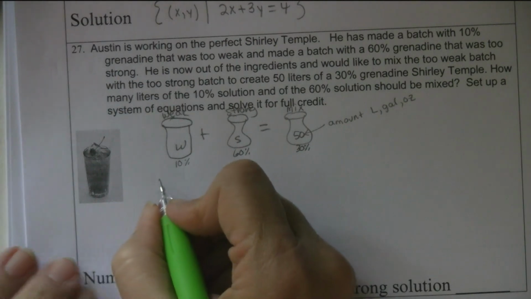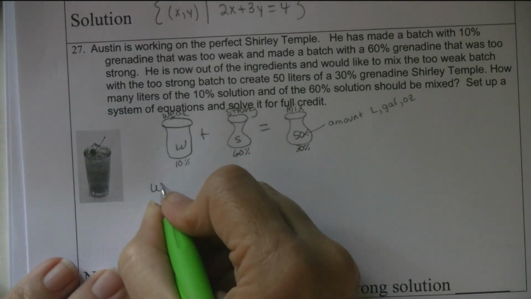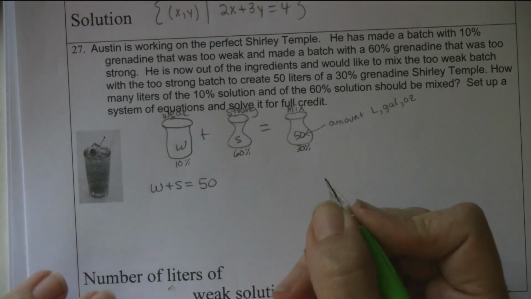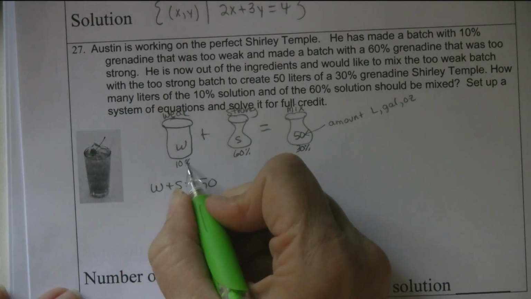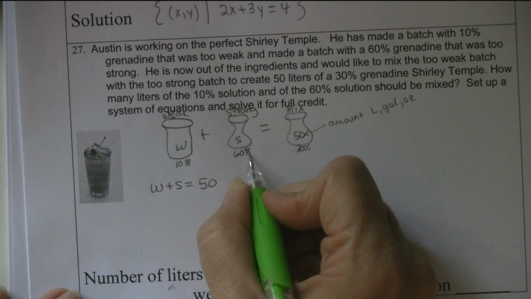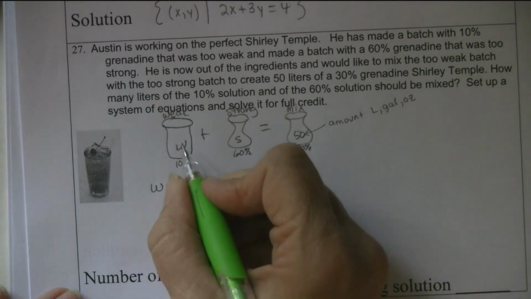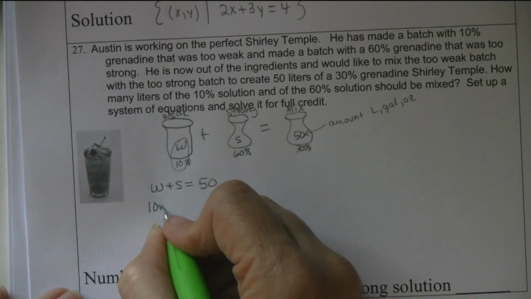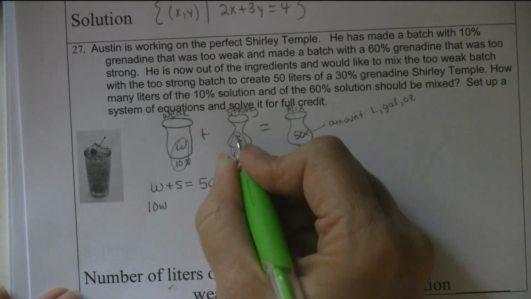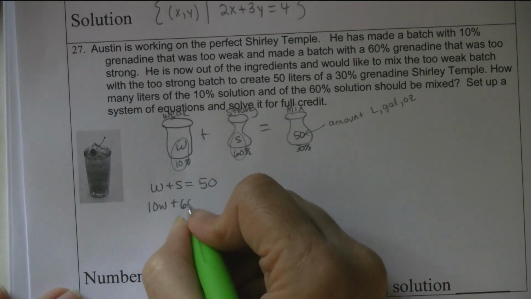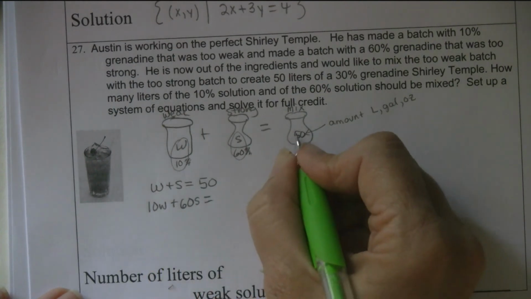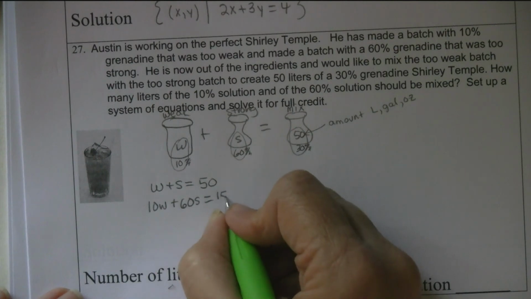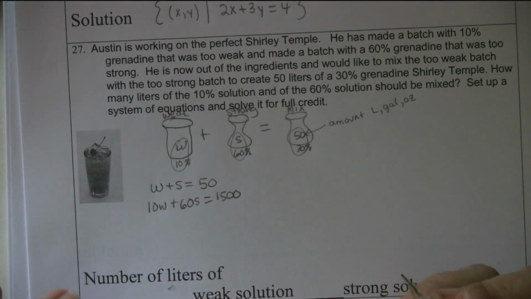One equation comes from the inside of the beakers: W plus S equals 50. The other equation comes from multiplying by 100 to get rid of the percent sign, and then multiplying the inside and the outside of the beaker together: 10W plus 60S equals 50 times 30, which is 1,500.